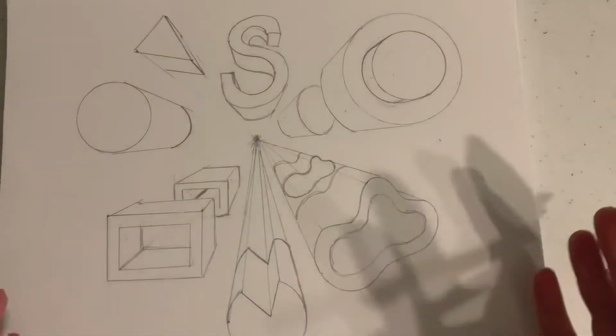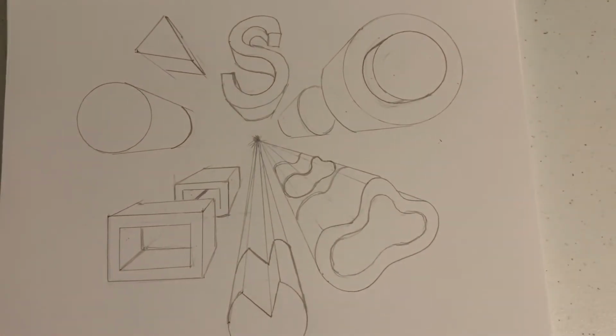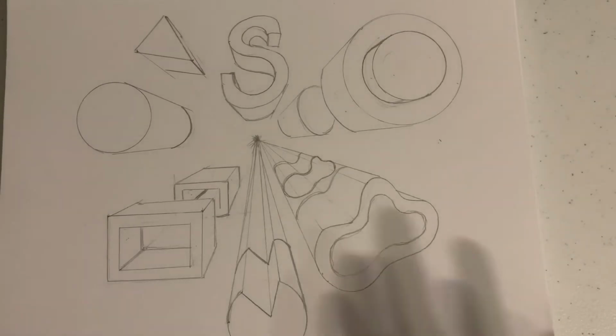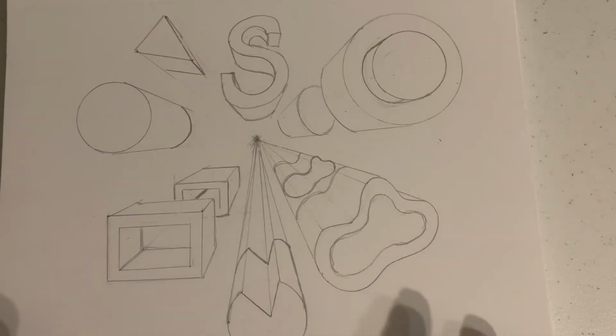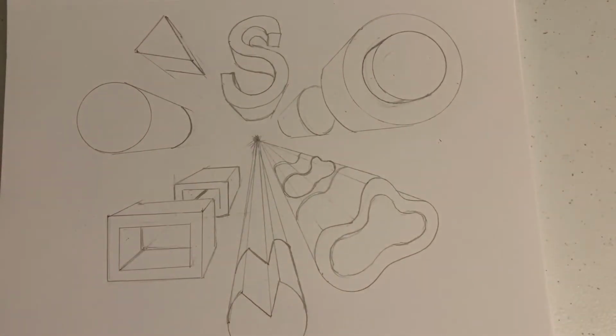I think adding the value is going to help really add a clear distinction between where your forms are at, how they're overlapping. That just really brings a sense to the illusion. So that'll be the next step.